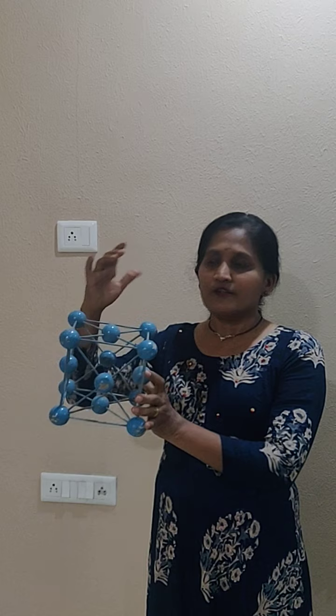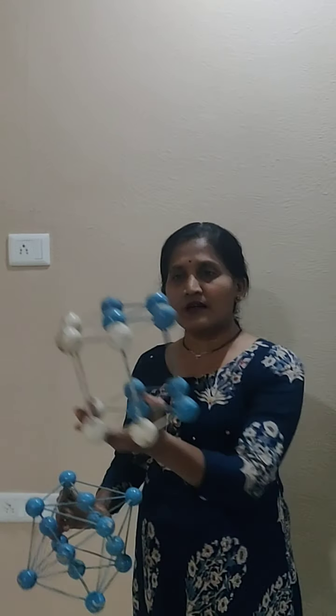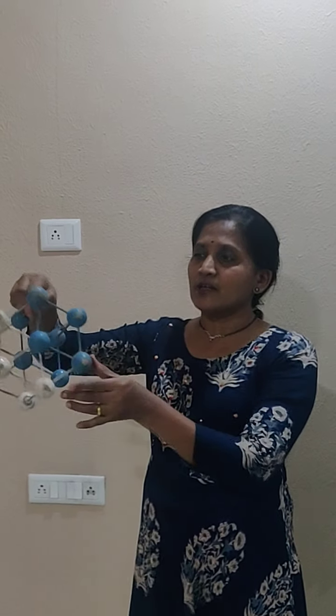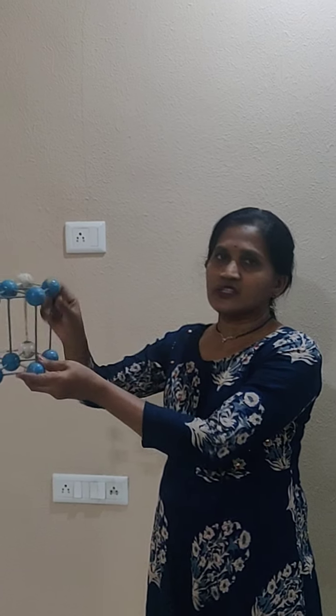Okay, got the clear picture of body centered, face centered and simple unit cell. Again, one more I will show you, that is the crystal lattice. This is the hexagonal pattern. Just watch it.